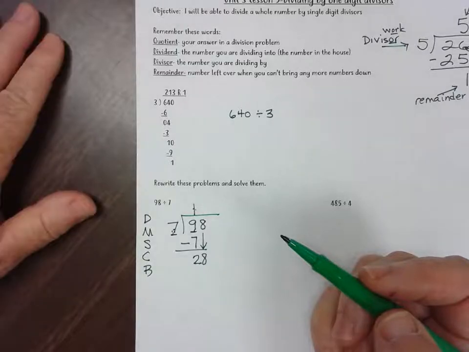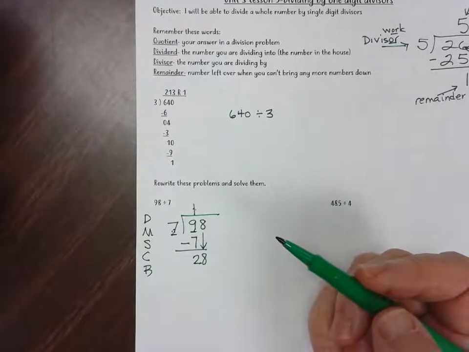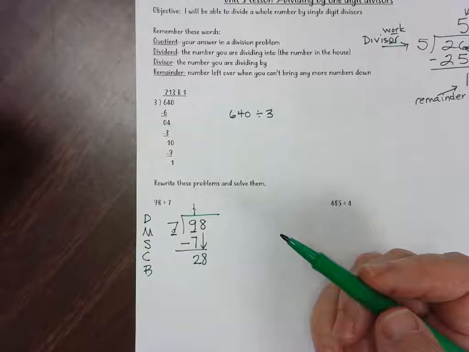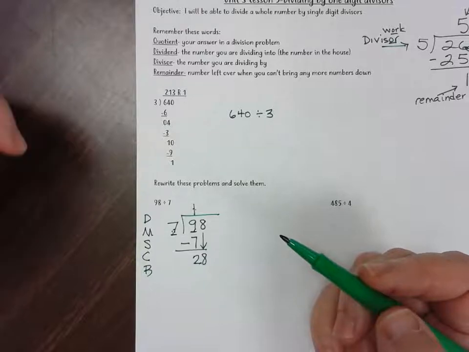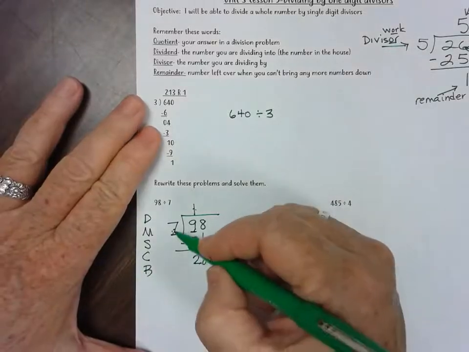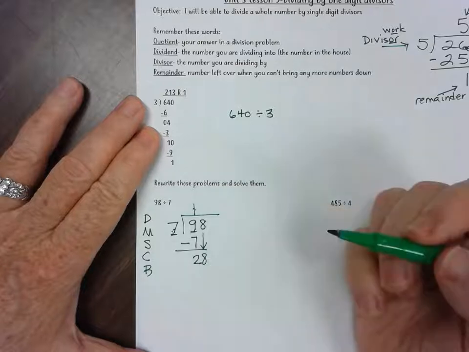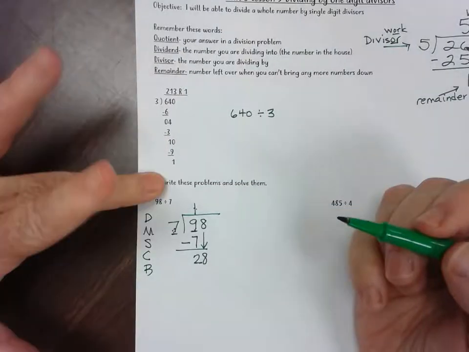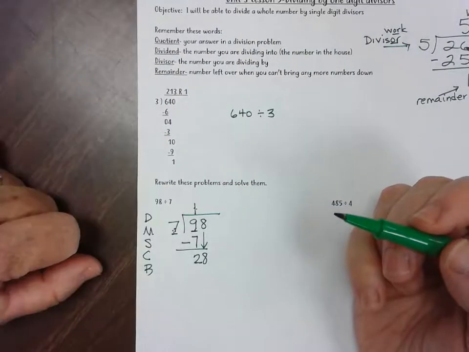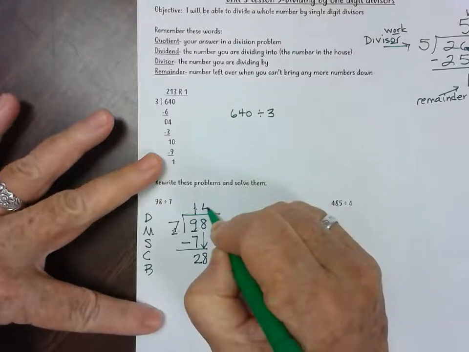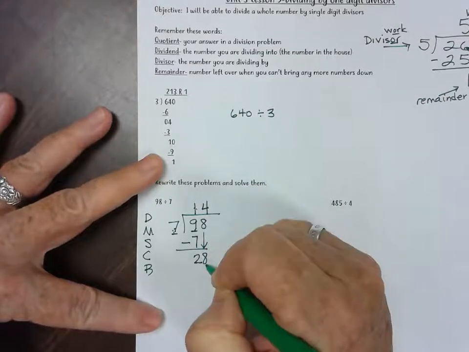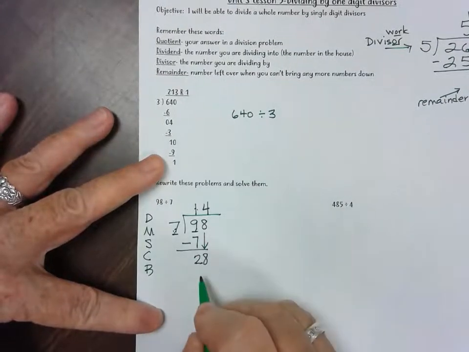If you don't know your math facts, it makes it 10 times harder. 7 divides into 28. 7, 14, 21, 28. 4 times. I put the 4 over the 8 because everything lines up. 4 times 7 is 28. I subtract and have 0. This problem is done.